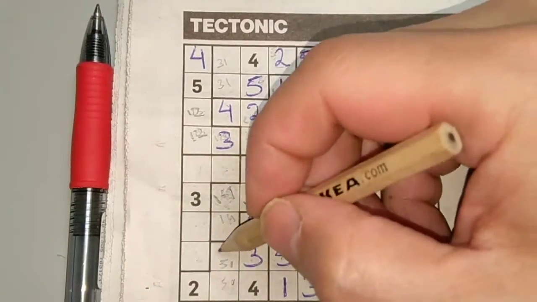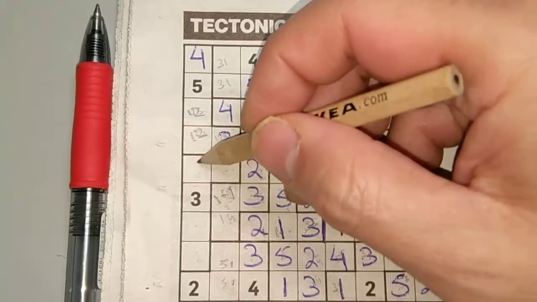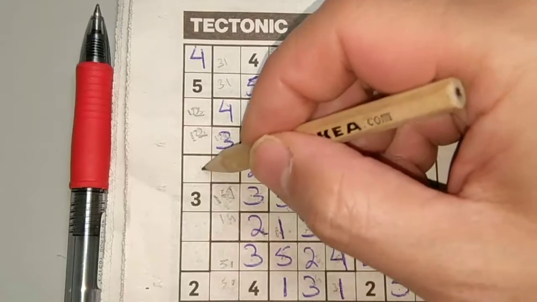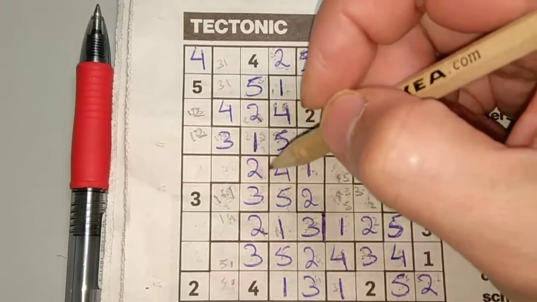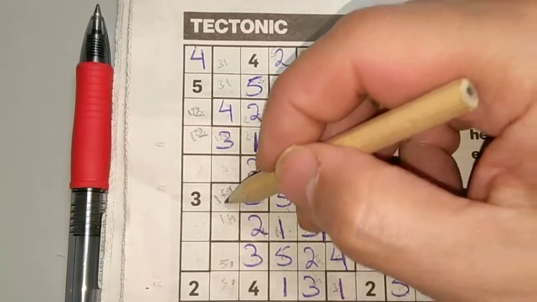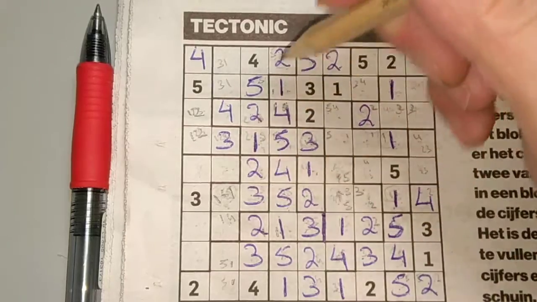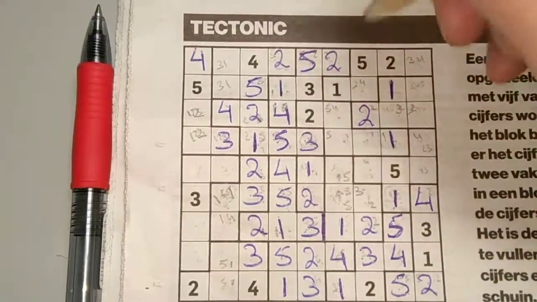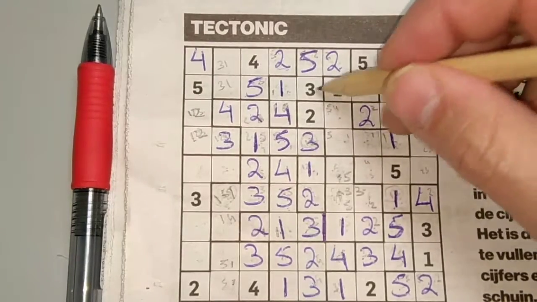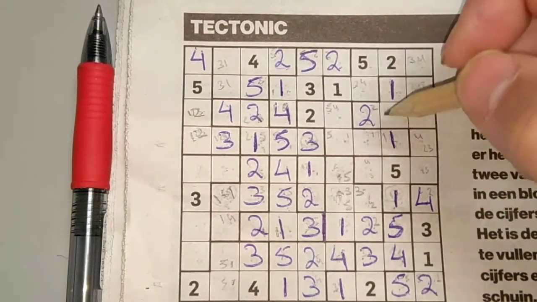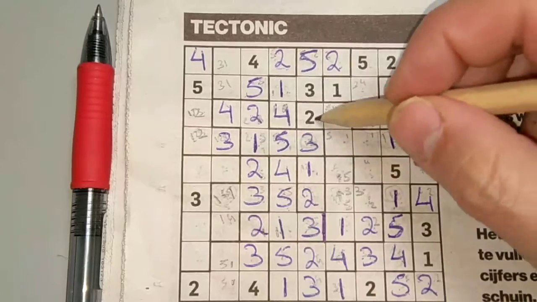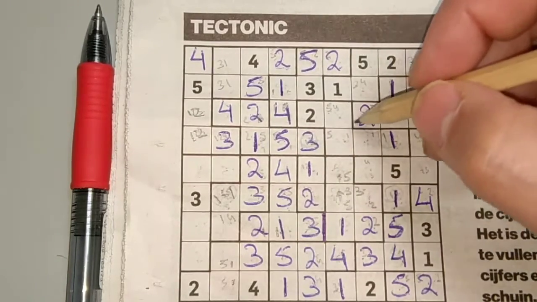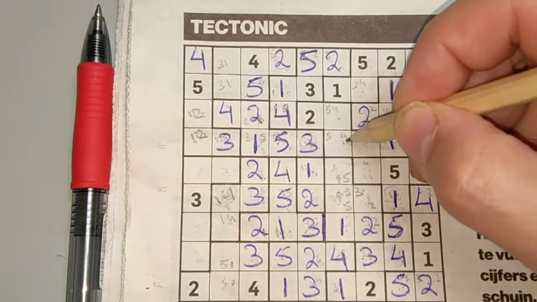Suppose this is a 1. Suppose this is a 5. 5, 1 or the 4. 5, 4. Alright. 1, 2, 3, 4, 5. 1, 2, 3. This could be also a 4.